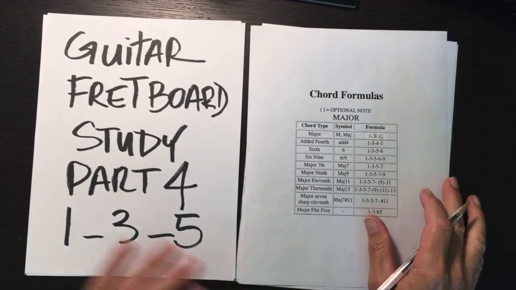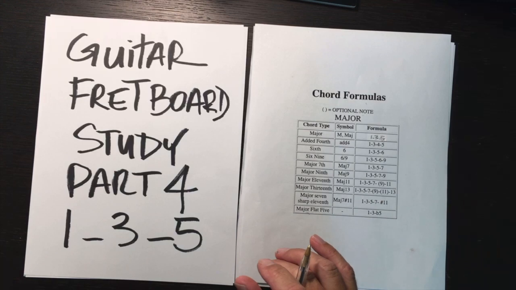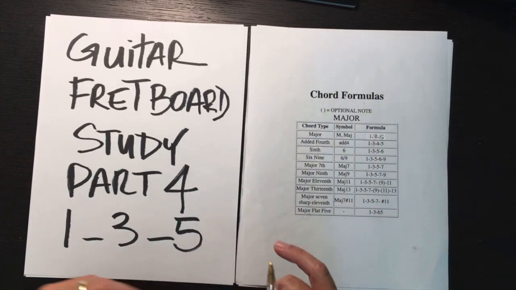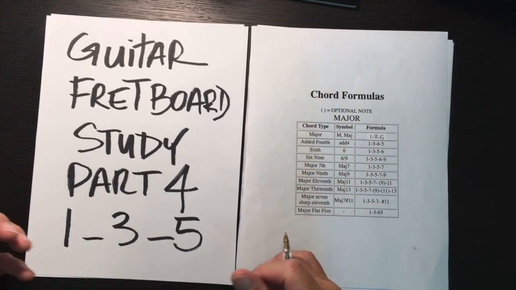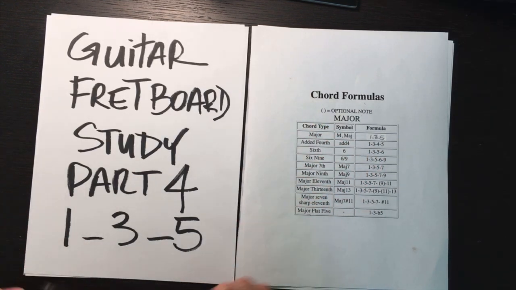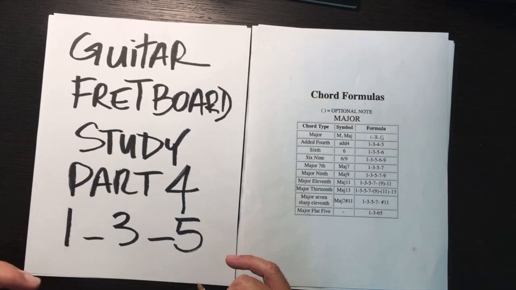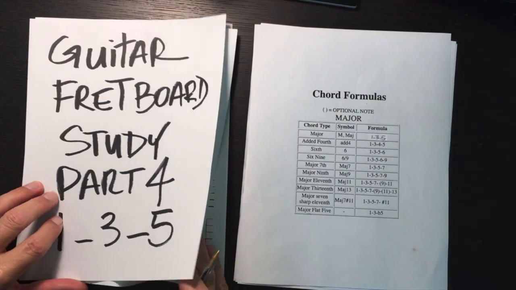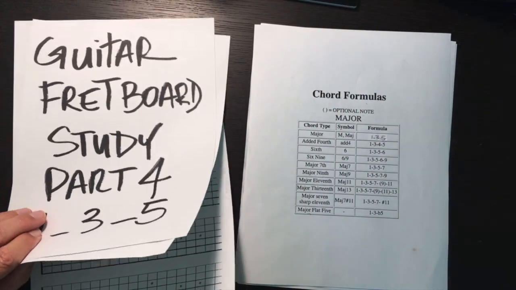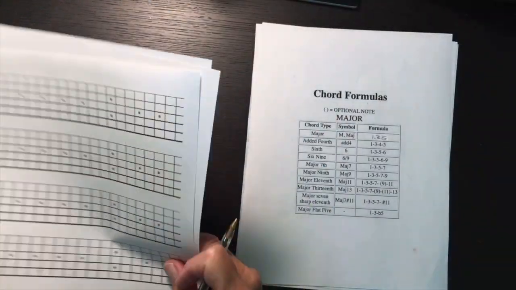I'm hoping you guys can grasp this, and thanks to a couple of my buddies who wanted to learn how to do this a little bit better. I'm kind of pushed to make these videos for them as a quick study, quick explanation, so that we're all on the same page.